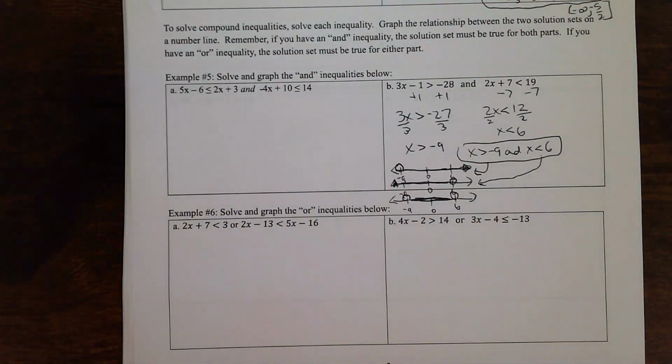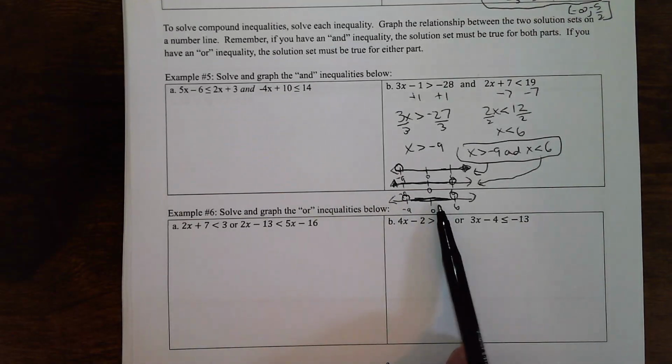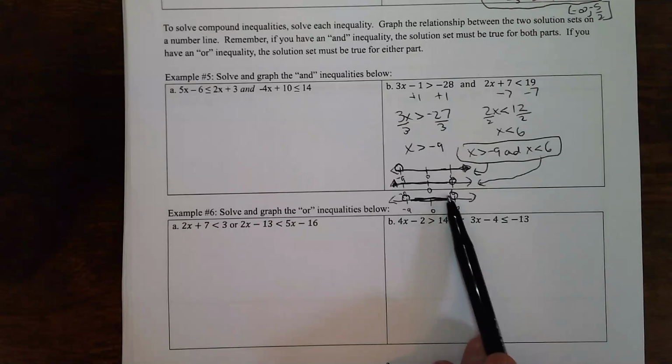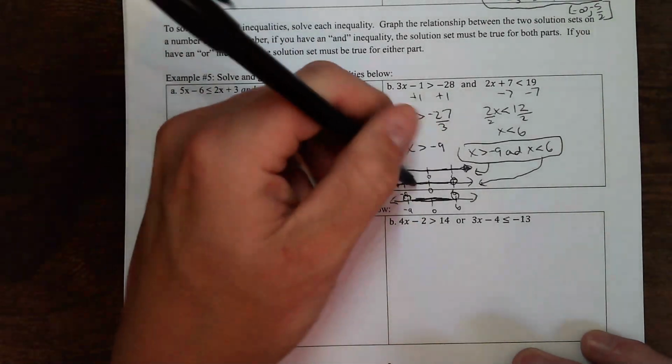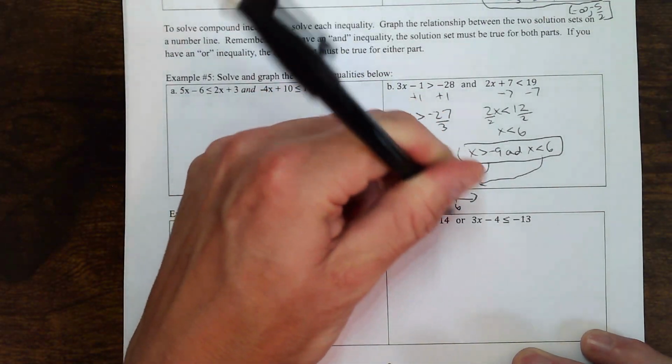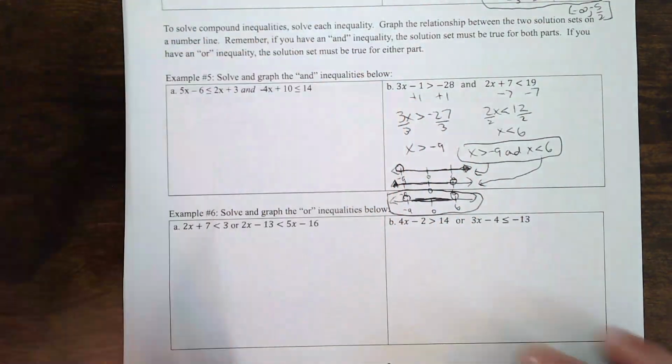You can think about this in number terms. Think of a number that's bigger than negative 9 but less than 6. What about 3? Is 3 bigger than negative 9? Yes. Is 3 less than 6? Yes. So any number in this range that you pick would be a value that satisfies that inequality. And so that's my solution set.